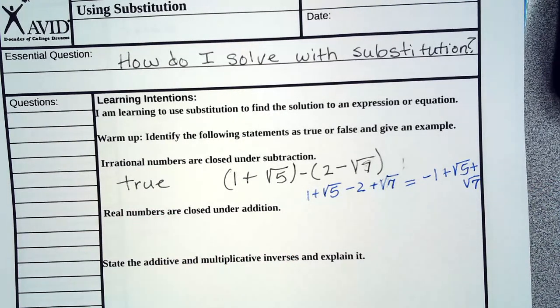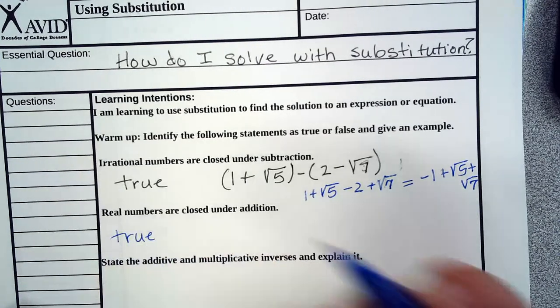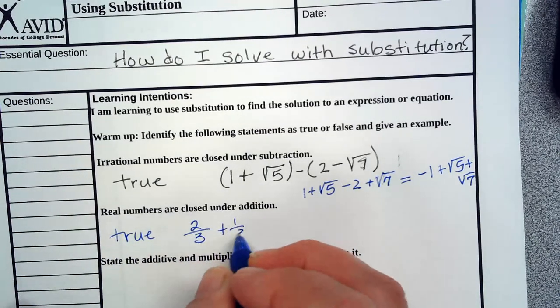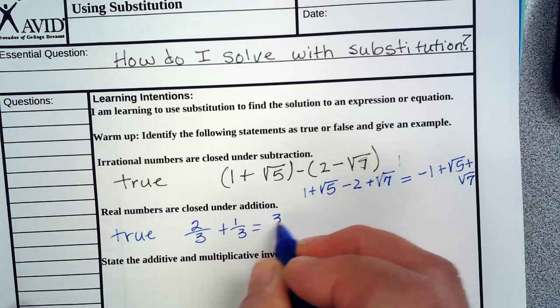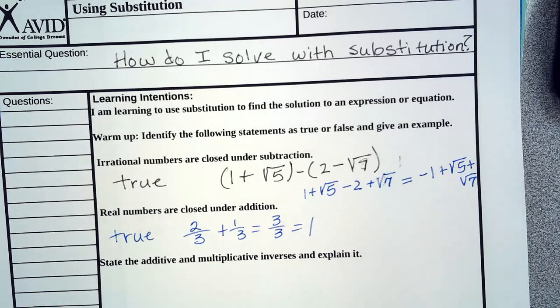So it will be closed under subtraction, and the same will be true for addition. Real numbers are closed under addition. That also is true. You can take 2/3 plus 1/3 gives you 3/3, which is equal to 1. All of those are real numbers.